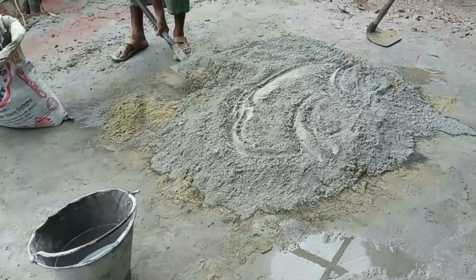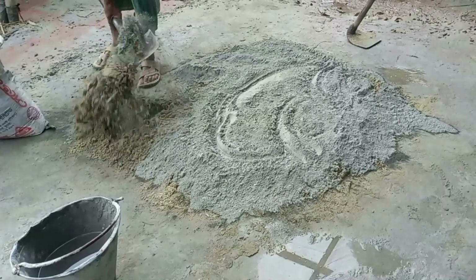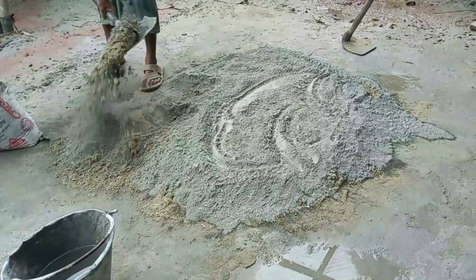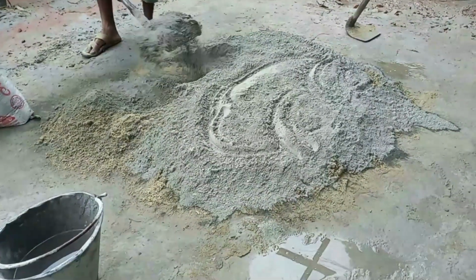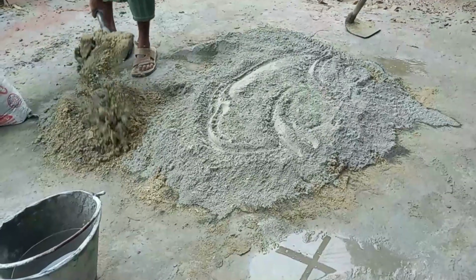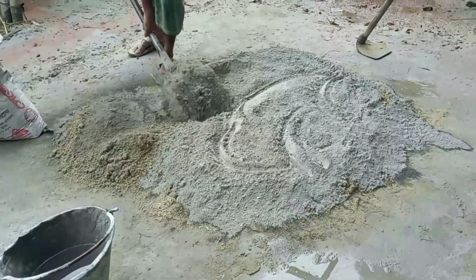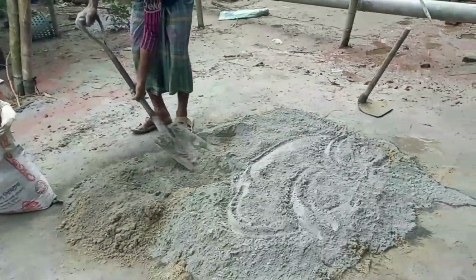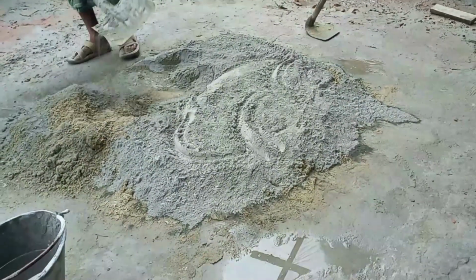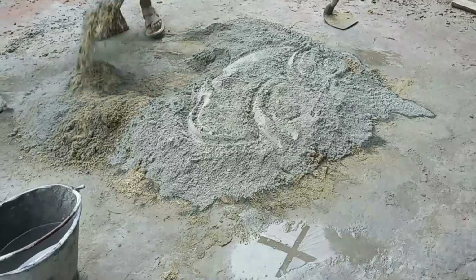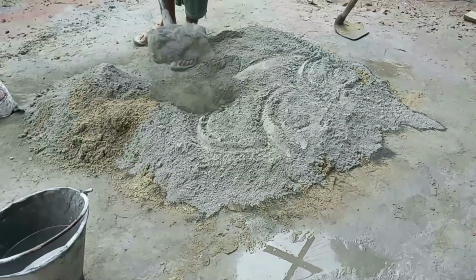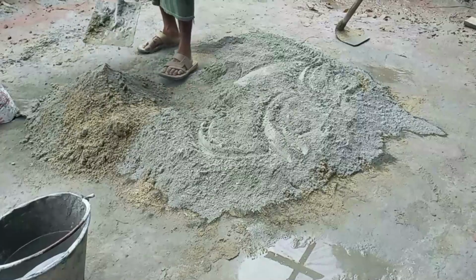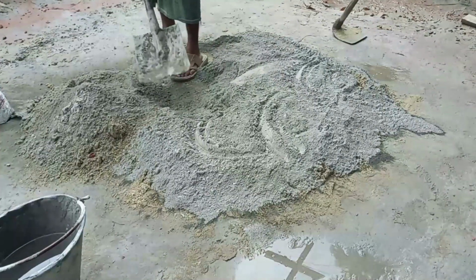After completing the mixing, we'll go for our final test. You're seeing here they are mixing the materials uniformly to make a good mortar. When it's done, we'll go for our next work.